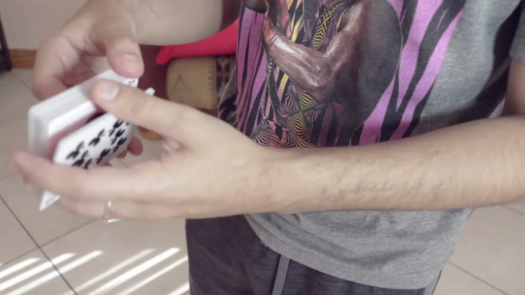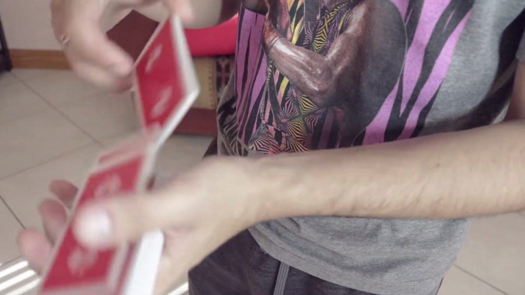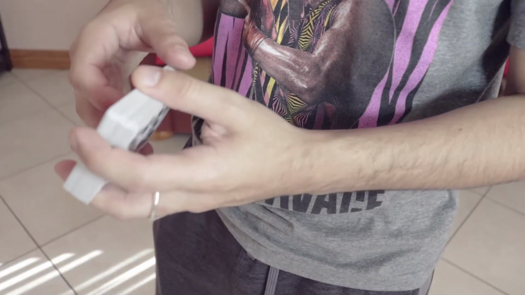What this does is that now the bottom card, which is our force card, stays on the bottom. And that's the first action of the shuffle. So I'm going to talk a little bit more about this when we're talking about controls.